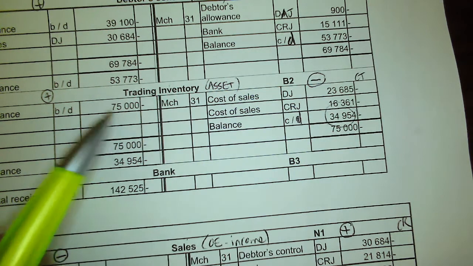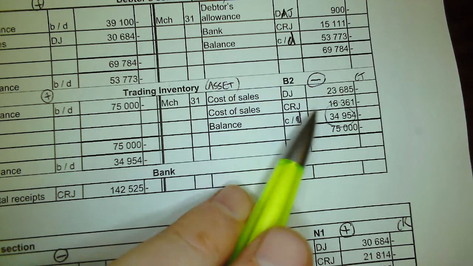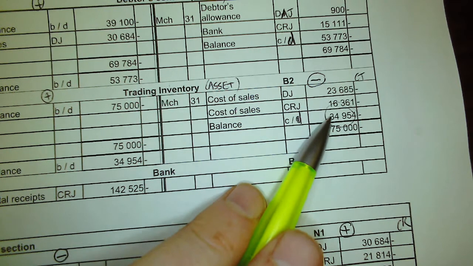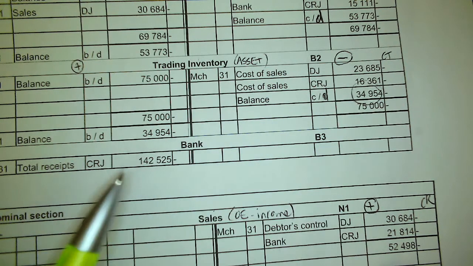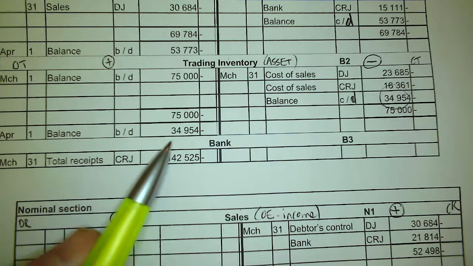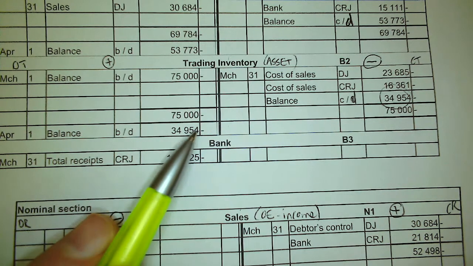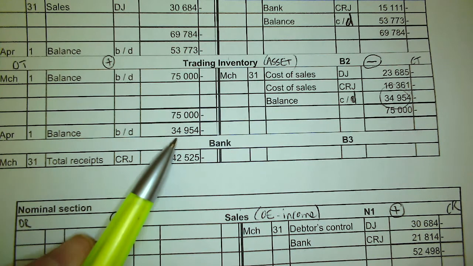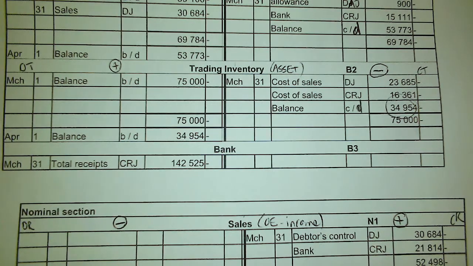So in essence what happened, we had 75,000 worth of trading stock, we sold 23,000, we sold another 16,000 worth of trading stock, and we are left with 34,000. So the left hand side was bigger by 34,000, and therefore at the beginning of next month I'm bringing down this 34,000 to the debit side, and on the 1st of April I've got 34,000 trading stock available in my business. Okay, so that was the trading inventory account.